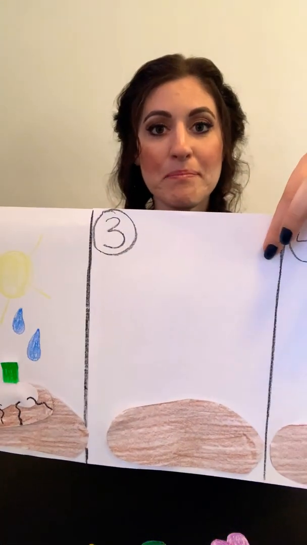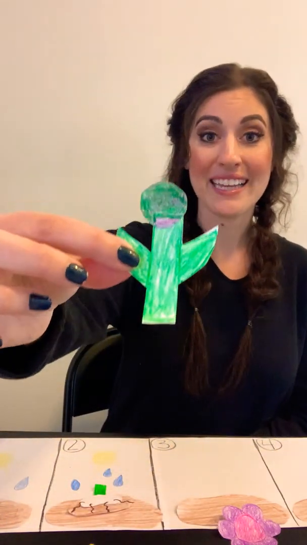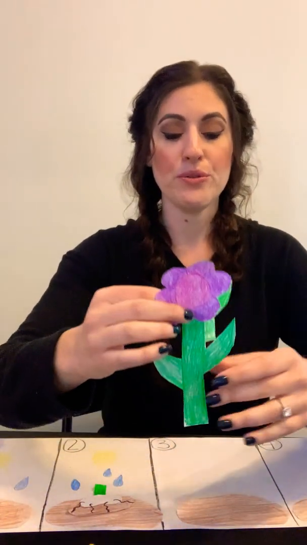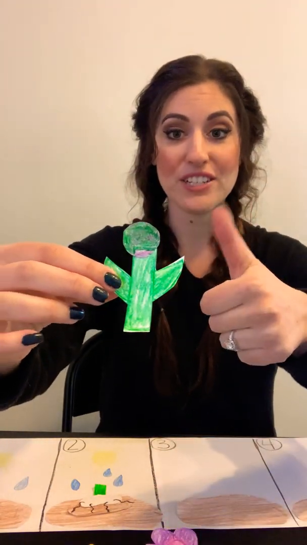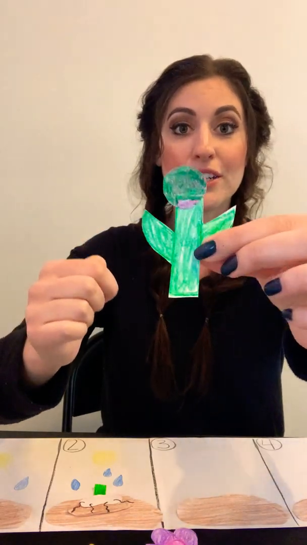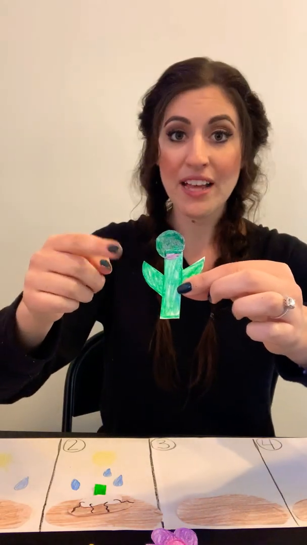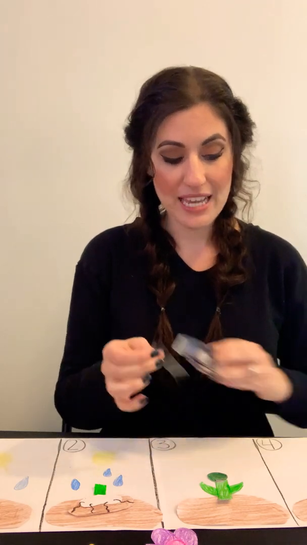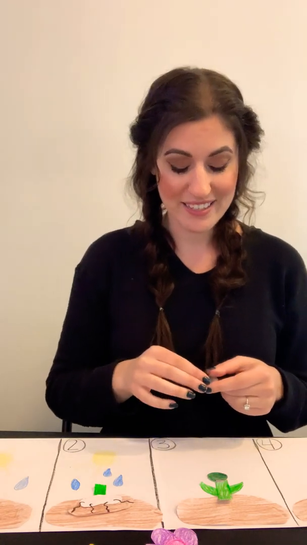I wonder what happens in box 3. Do you think it grew into a flower already? Or do you think it grew into a small plant? Which one do you think goes next? That's right, if you said plant, thumbs up, great job. It started to grow a little plant with a little, we call this a little bud on top. So it's not a flower yet, it's just a little green plant. So I'm going to tape the green plant in box number 3.